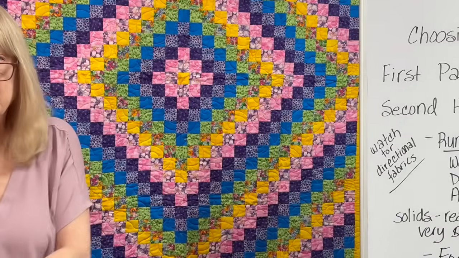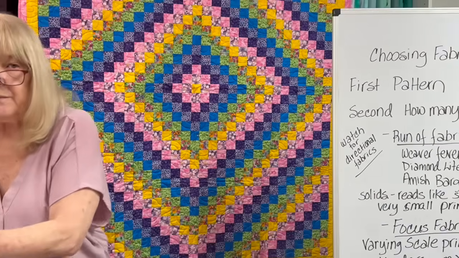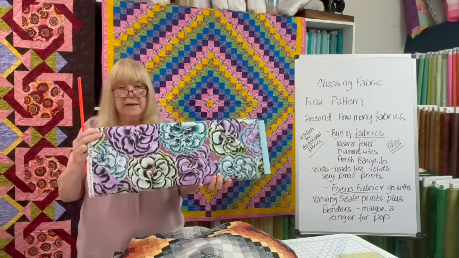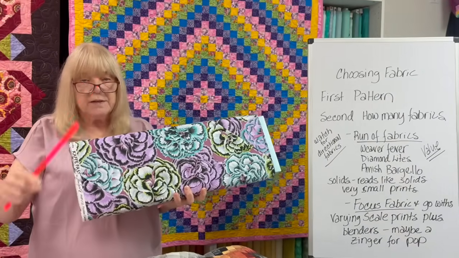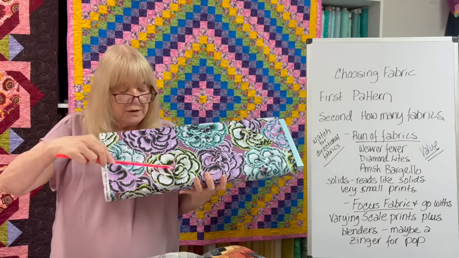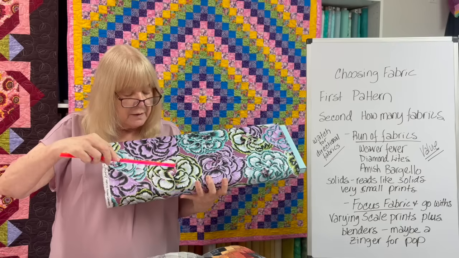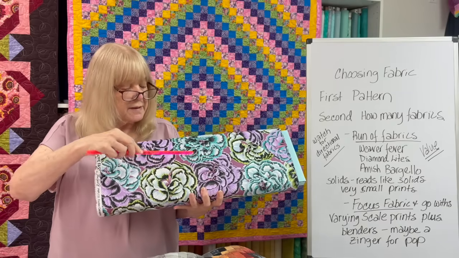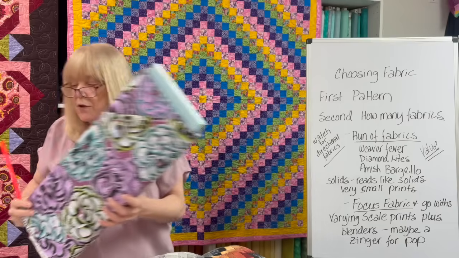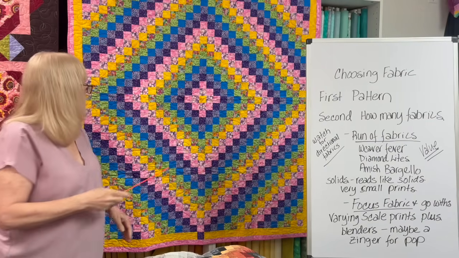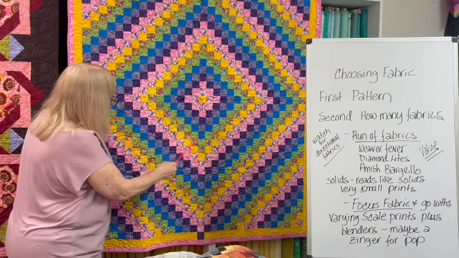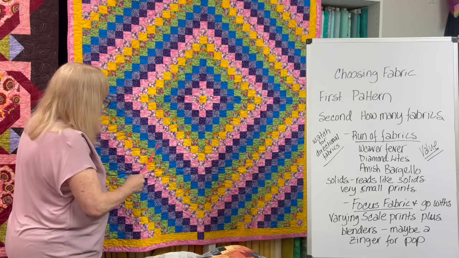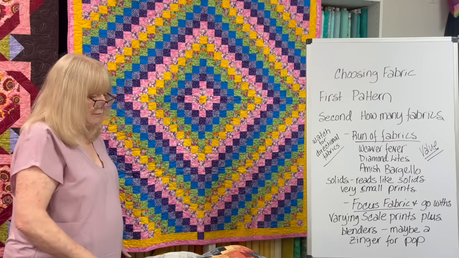If you tried to use this fabric in this quilt, you would have some that look more green, some that look more purple, and some that look more teal. So you wouldn't get the unified band of color that you get with the small prints.